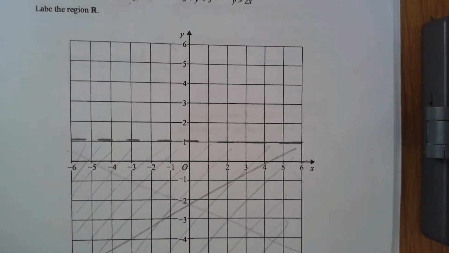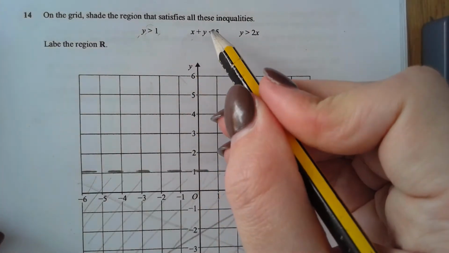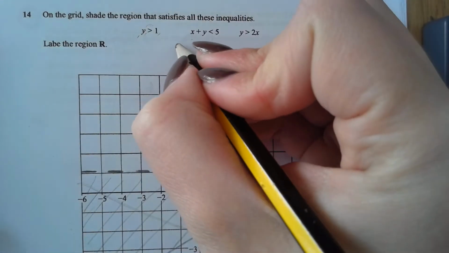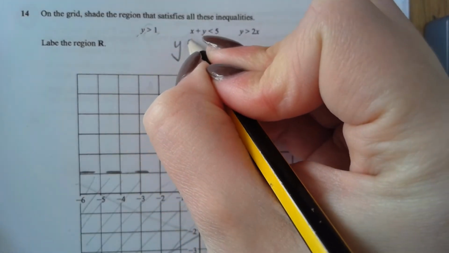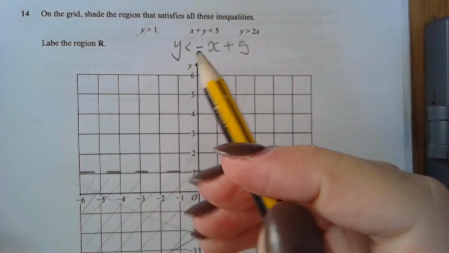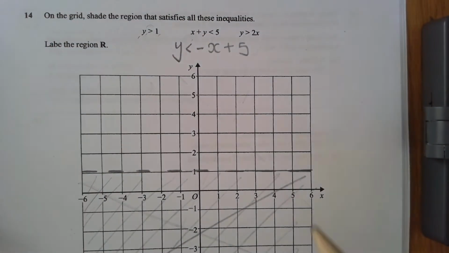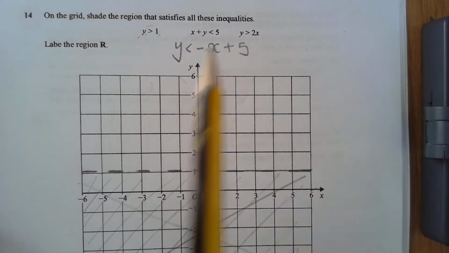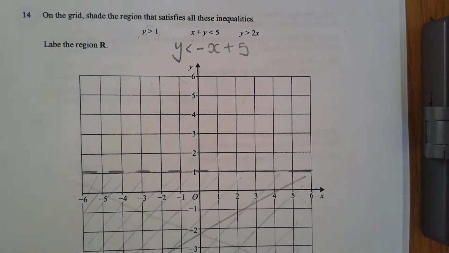that section. Next part is x plus y is less than 5. So I'm going to rearrange that. So I've got y is less than minus x plus 5. The reason we do that is because this is more recognisable. We know how to plot something that looks like y equals mx plus c. So it's a lot easier to plot on a graph.